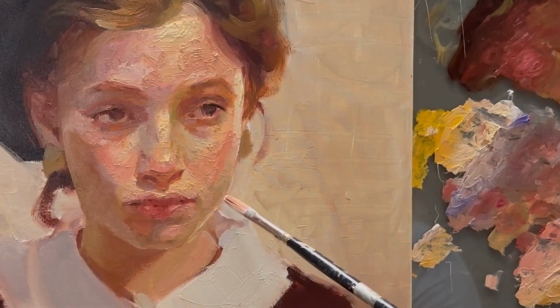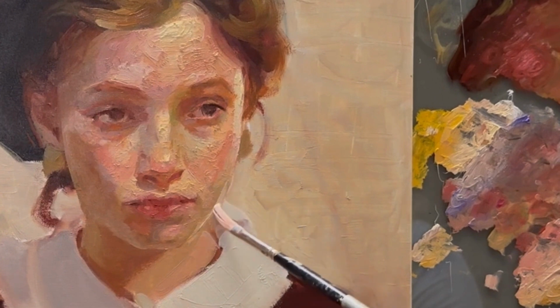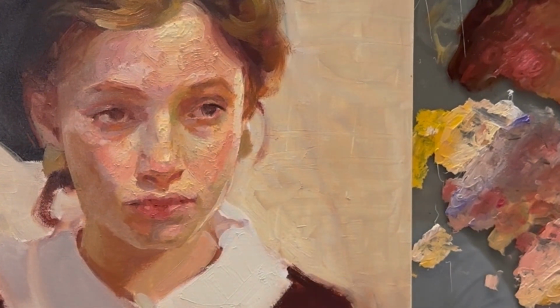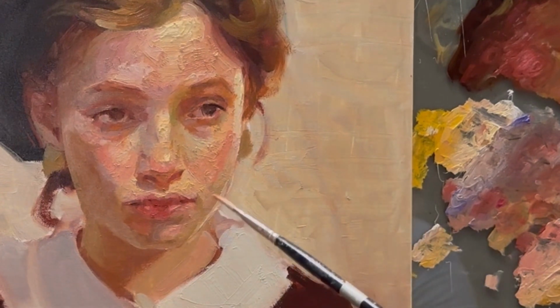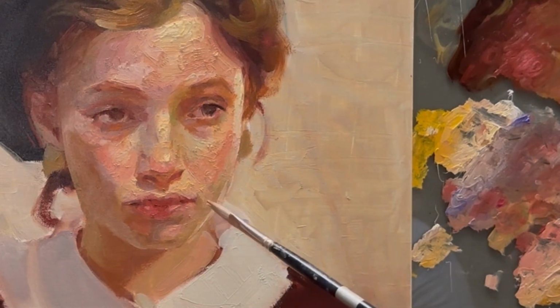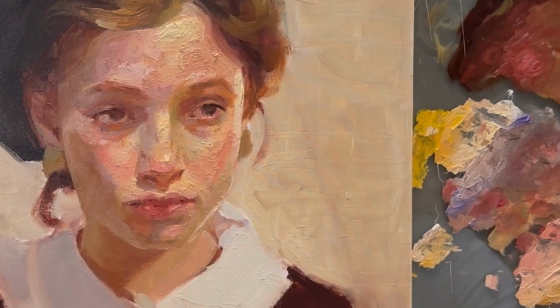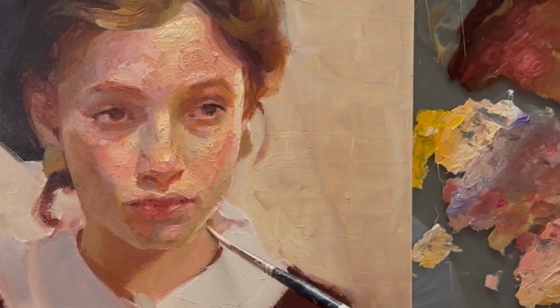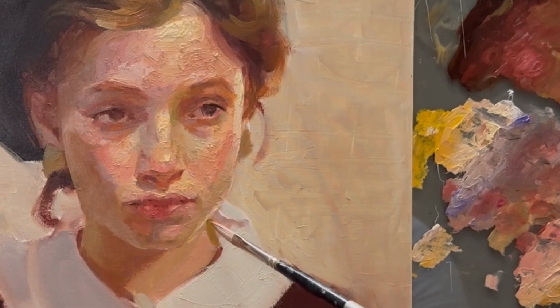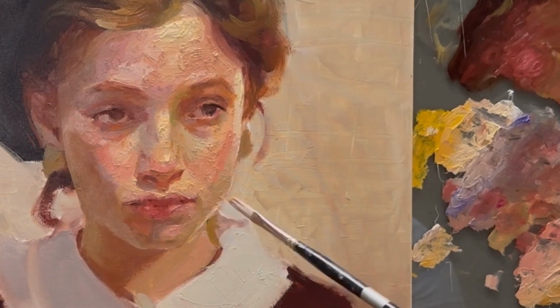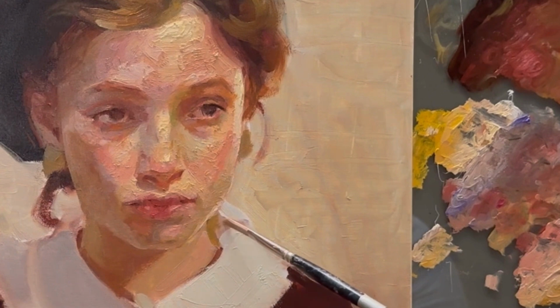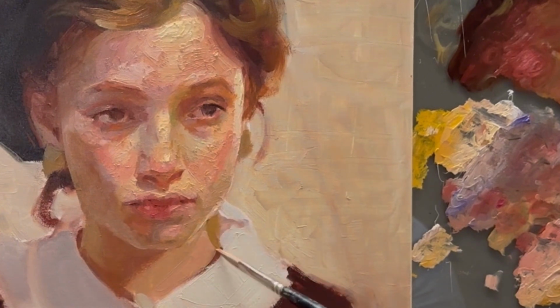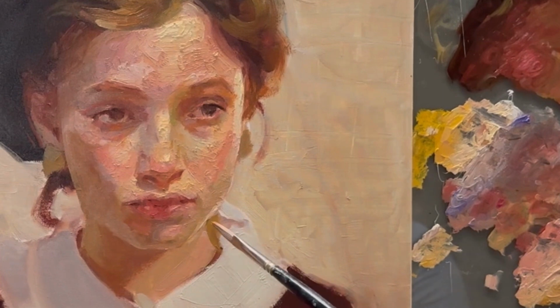How much light to put on the neck as well. And before that, maybe just correcting the drawing of that neck like that, allowing the shadow color to be a little bit darker.